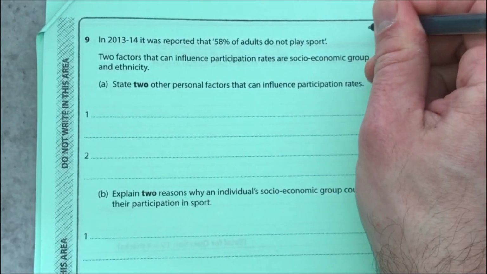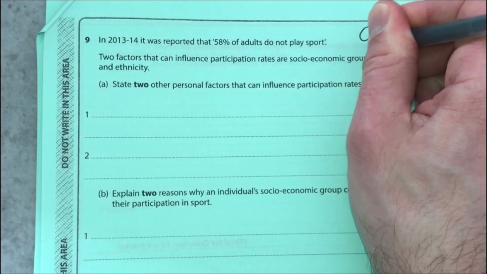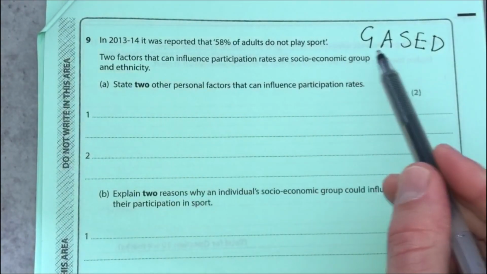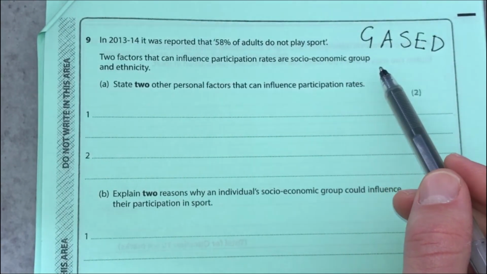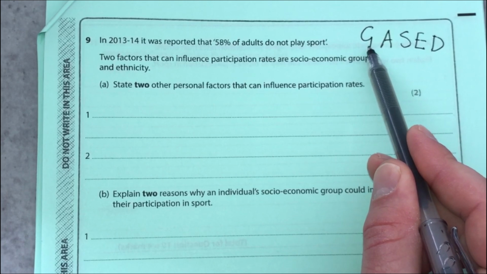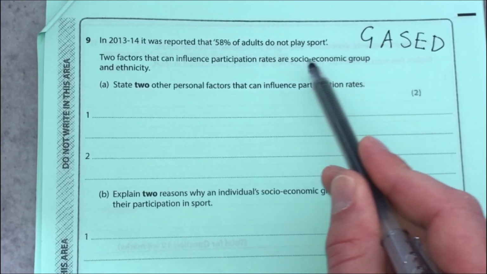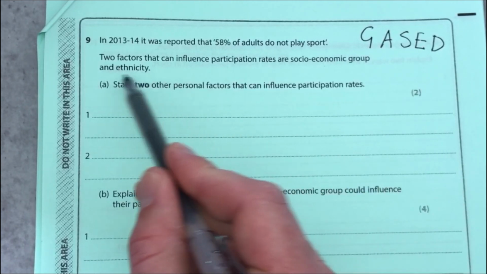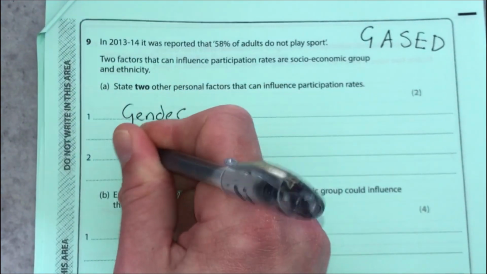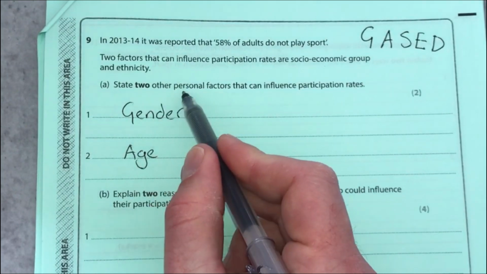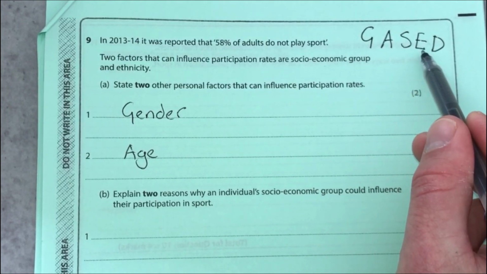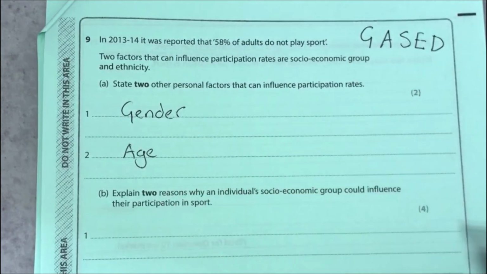I've taught my class an acronym to remember this, and this would be GAST. So here we have the personal factors which can either influence us to play sport or restrict us from playing certain sports and activities. So we've got G for gender, A for age, S for socioeconomic, E for ethnicity, and D for disability. So if you were to put gender and age, you would have 2 other personal factors that could influence participation rates other than socioeconomic and ethnicity. Equally, you could put disability into one of these 2 spaces to get the mark.